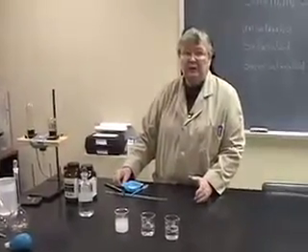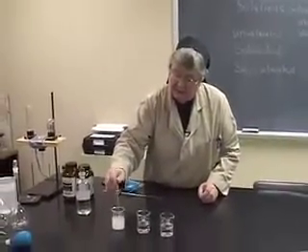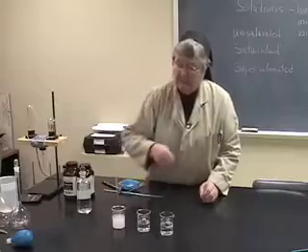So a simple test to see if a solution is unsaturated, it means that it will dissolve a few crystals you put in. If it's saturated, it means the crystals will just settle to the bottom and there'll be no change. But if it's supersaturated, the crystals will start a process which will precipitate out the entire solution.